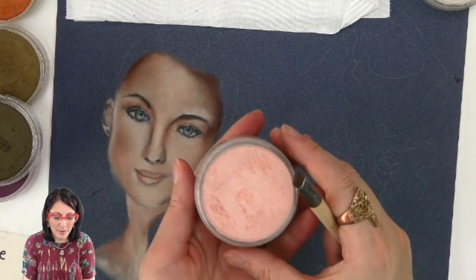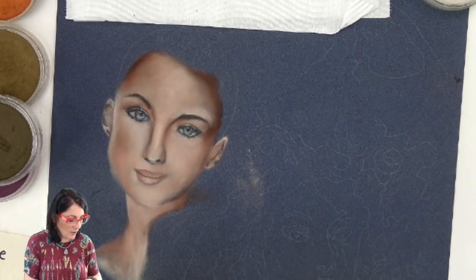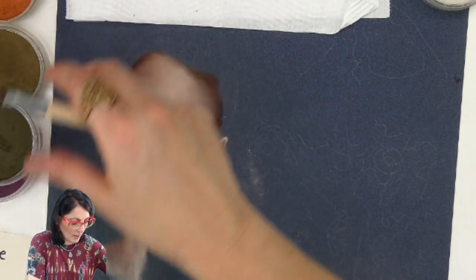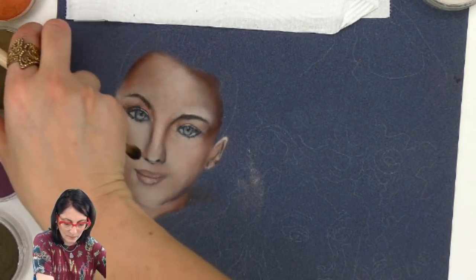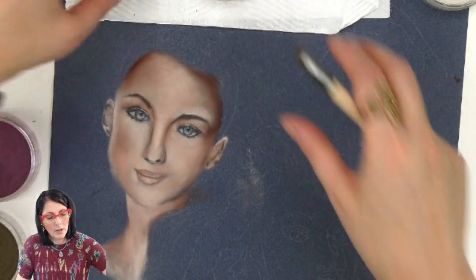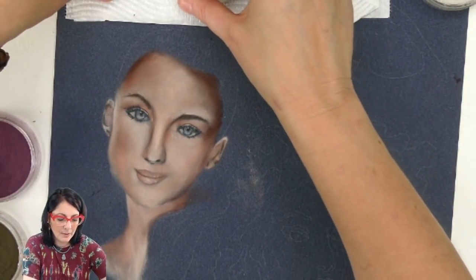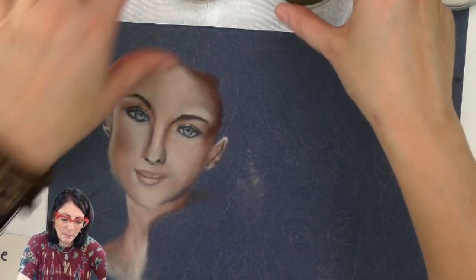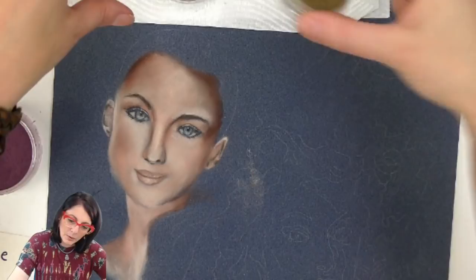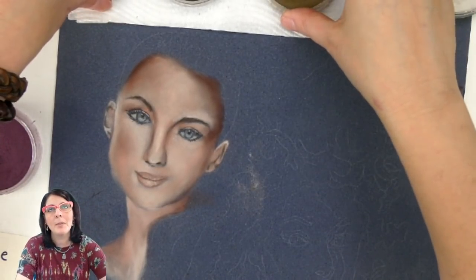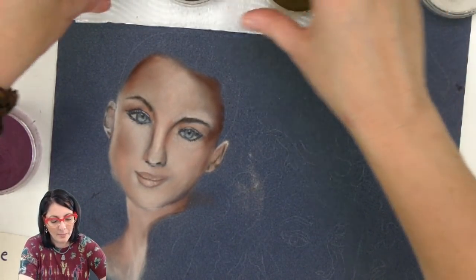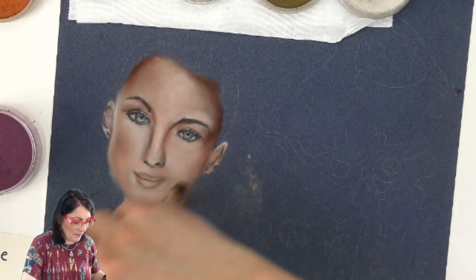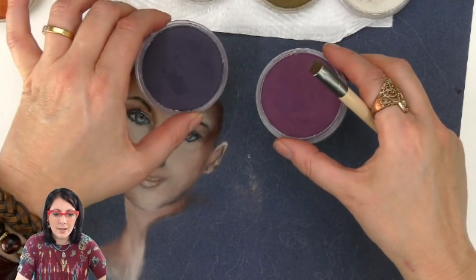So I'm going to put my red iron oxide aside just for the time being, and bring out my burnt umbers, burnt umber shade, oh sorry, not burnt umber, what am I saying, raw umber, raw umber shade. There they are there. My violets.